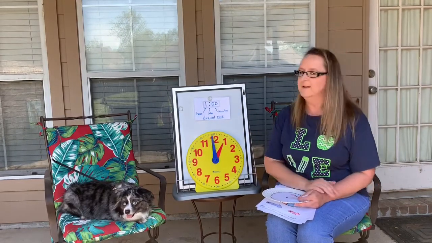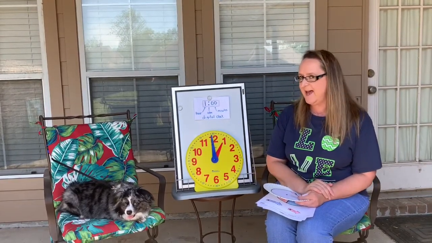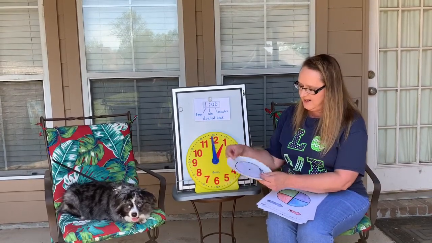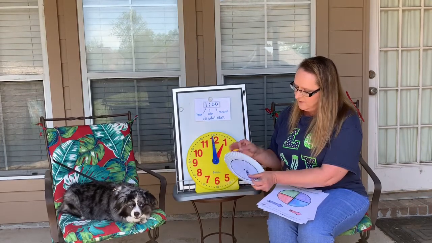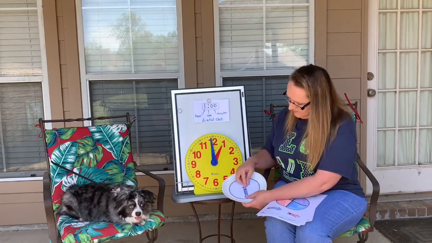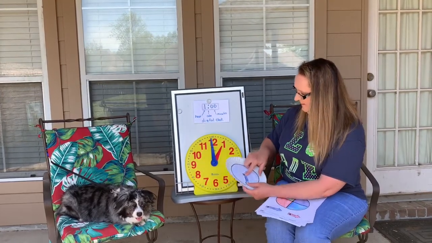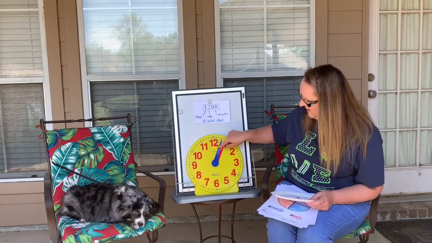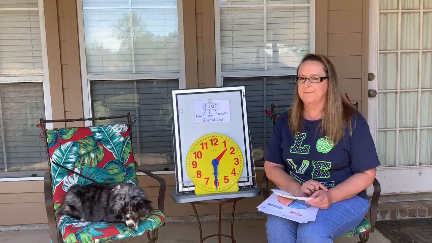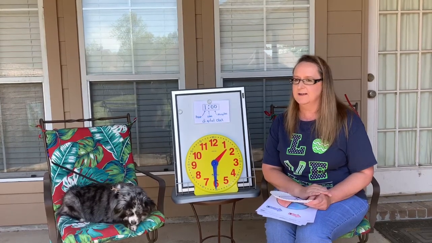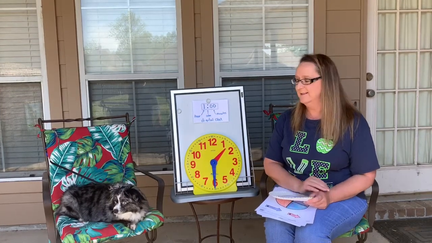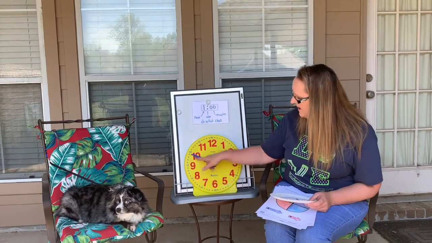There we go. Now, when it says half past, where would the minute hand be? So you place your minute hand on your clock of where it would be for half past 1. Where would it be? So let me put my demonstration clock like that. Okay. Now, how about you try 2 o'clock? Good job. Let's see if you put your clock like mine.